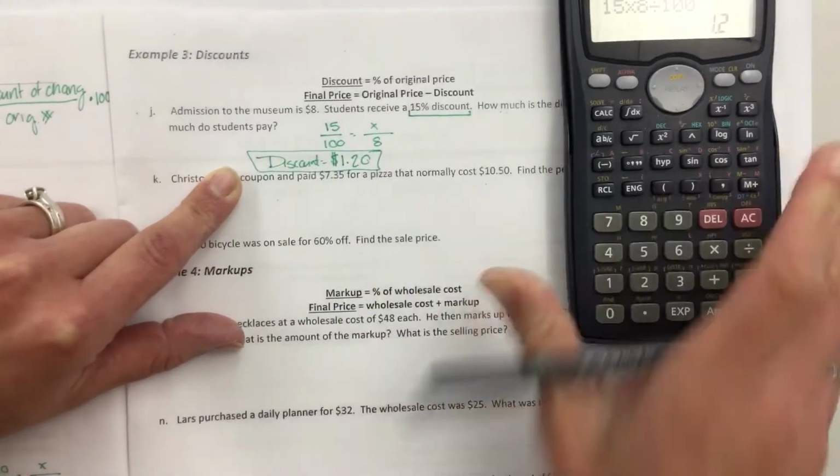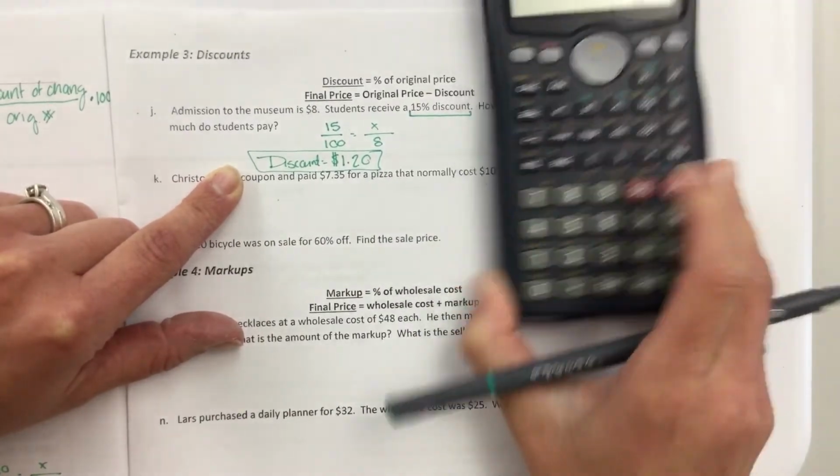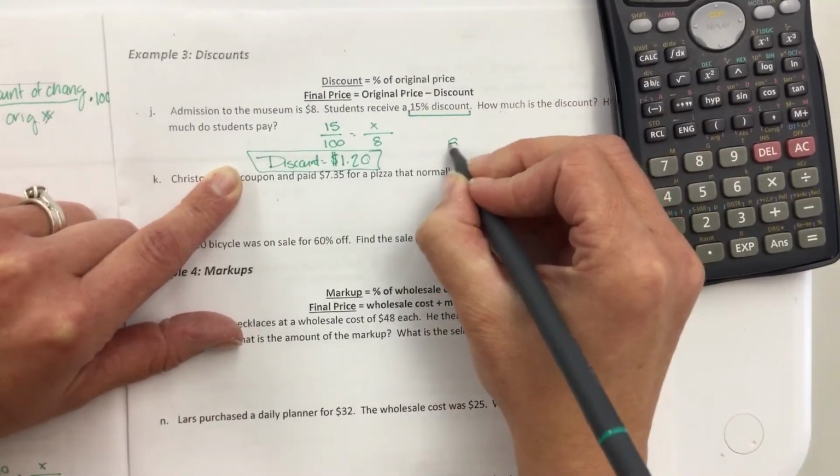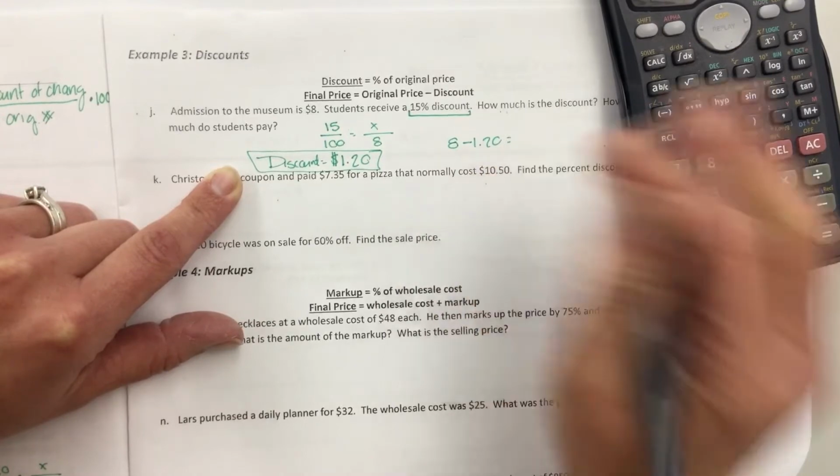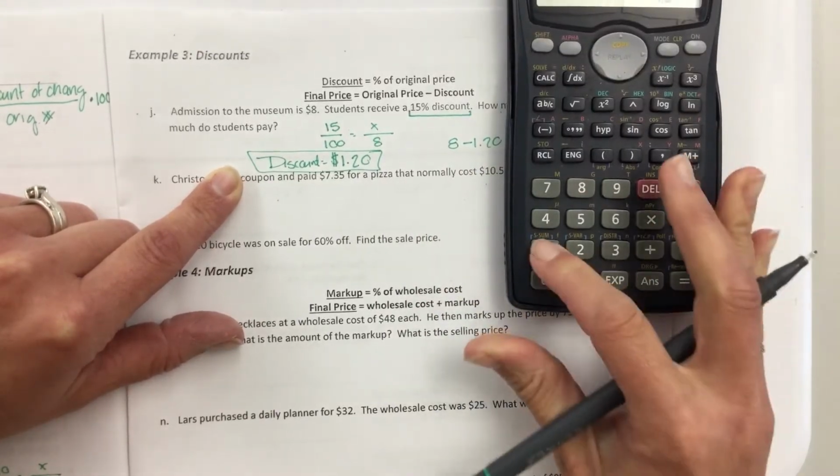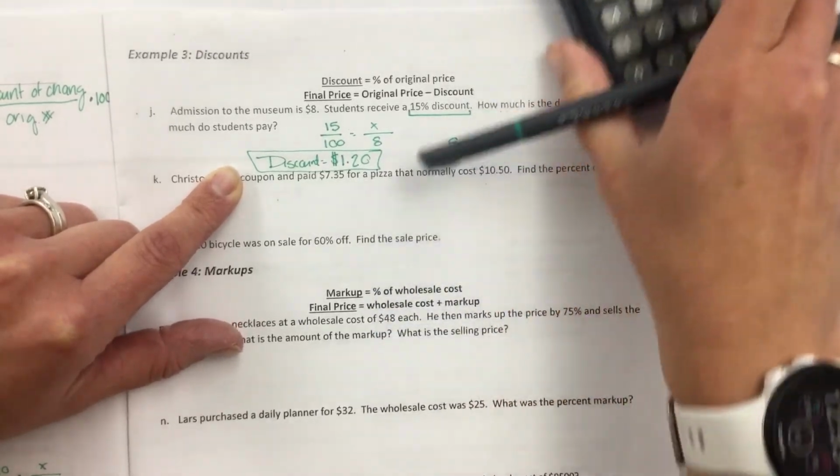Okay, how much do students have to pay then? Well, you take your $8, you minus $1.20, and you get $6.80.